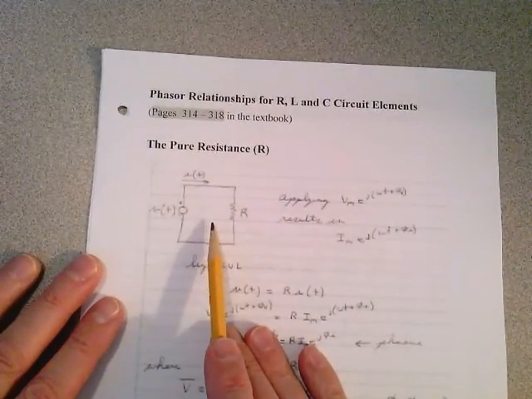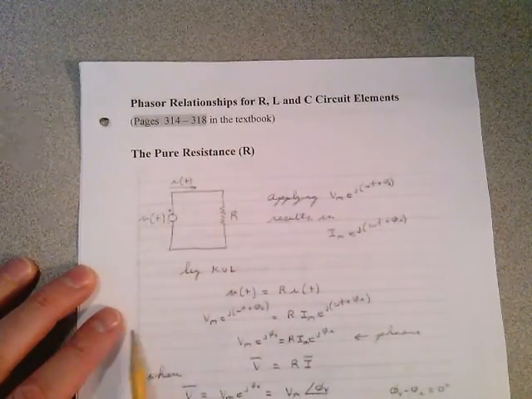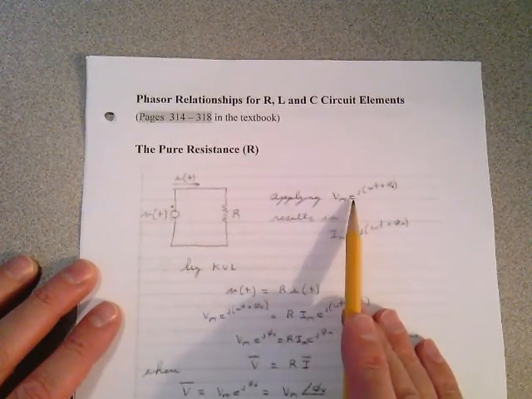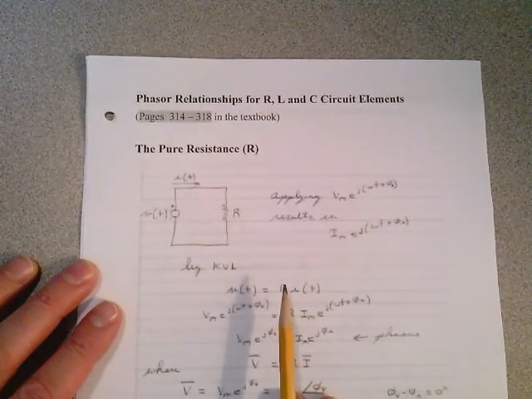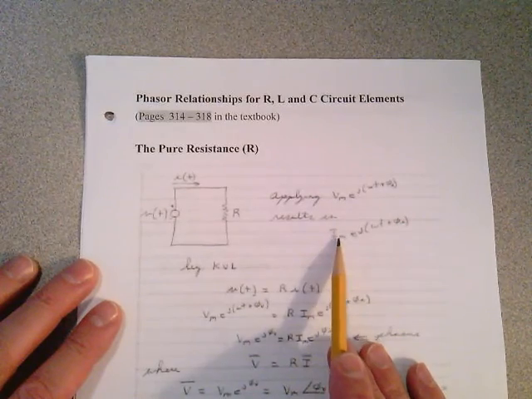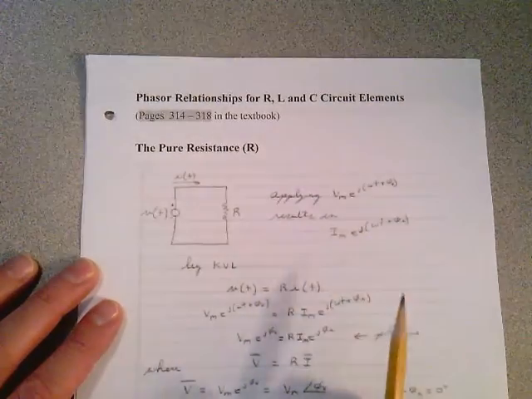Here I have a very simple circuit. I have a voltage v(t) that's driving just a resistor, and I have current i(t). I'm going to apply the voltage V max e to the j omega t plus some phase voltage angle, and it's going to result in the current being I max e to the j, the quantity omega t plus some phase angle for the current.